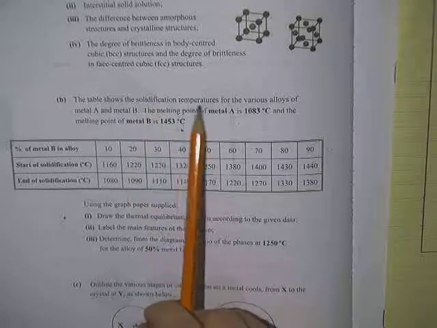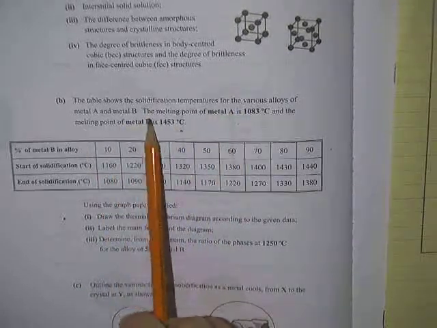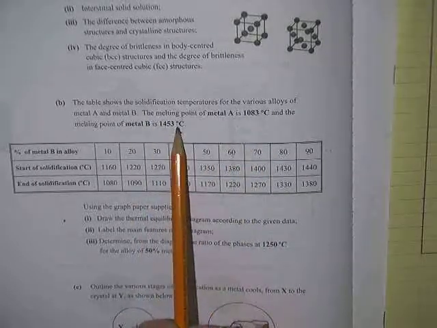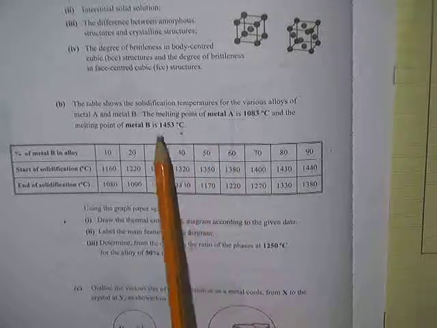So the table shows the solidification temperatures for various alloys of metal A and B. The melting point of A is 1083 degrees and the melting point of B is 1453 degrees Celsius. These bits of information are important.